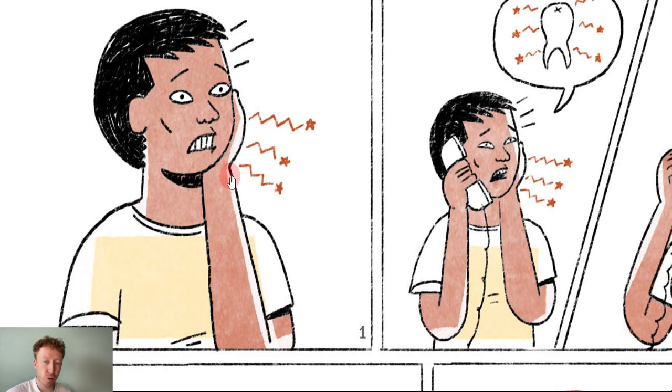This man has a toothache. He's got a toothache in his mouth, and that's why he's holding the side of his face. He's got his hand against his cheek here, right against his cheek. And that's because he's got a toothache inside his mouth. He's in pain. He's in a lot of pain because of his toothache.